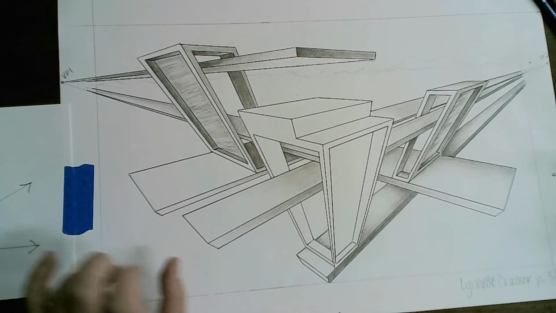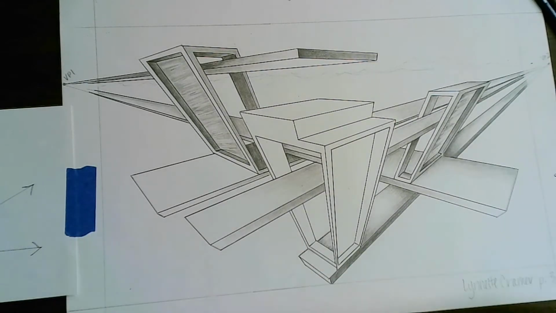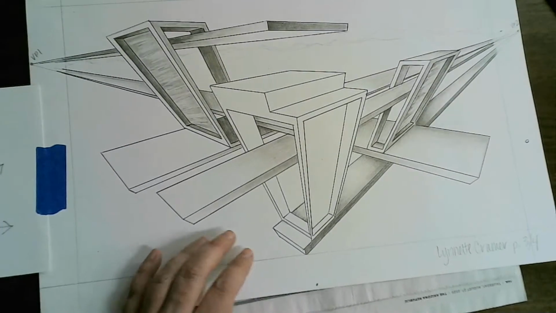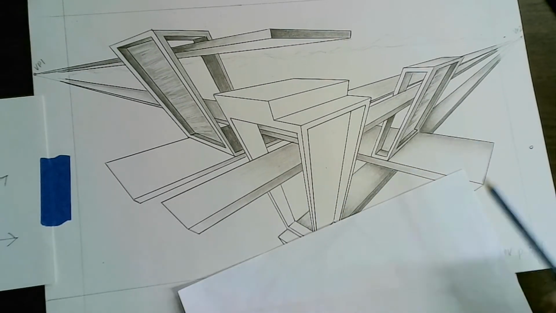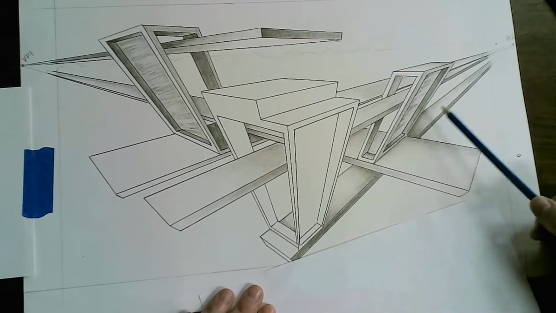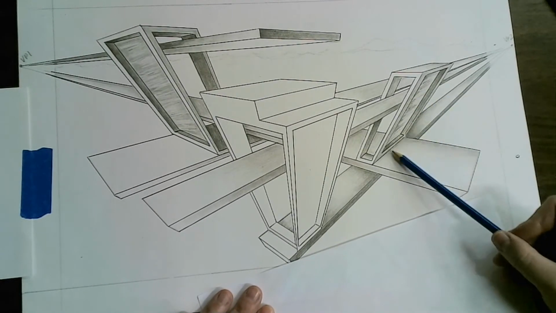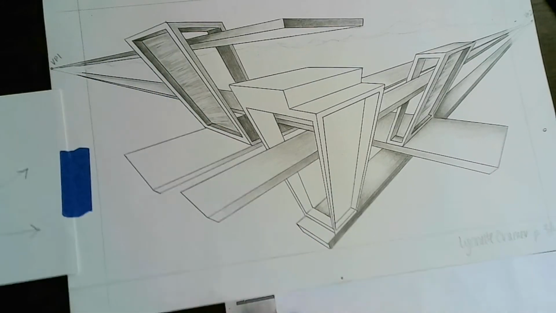Okay, so the first thing I would do is the glass. I'm going to use a 2B. I don't want it to get really dark. I'm going to do newspaper padding underneath and a piece of paper underneath my hand. And I'm going to go in the direction that the side is. So this one is angled, so I did angled lines. This one goes to the left vanishing point, so I did lines to the left vanishing point.